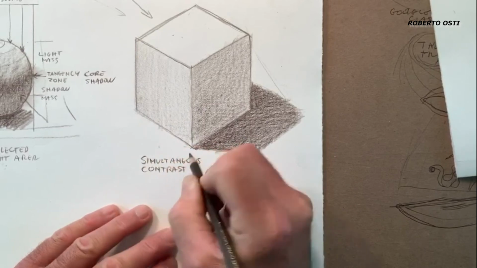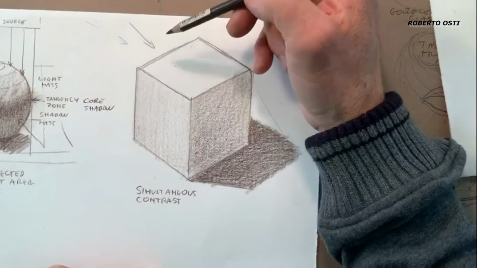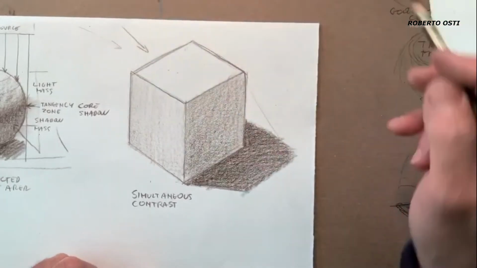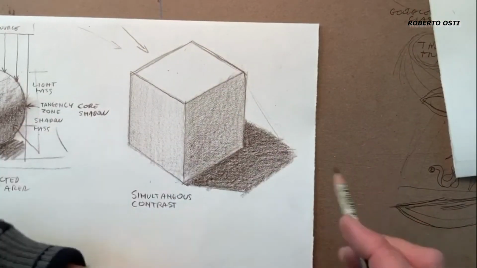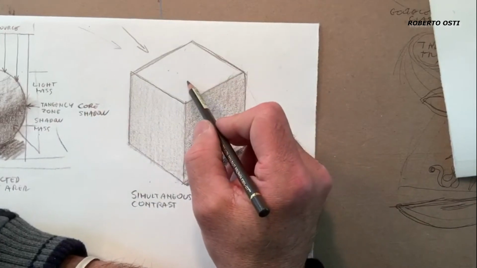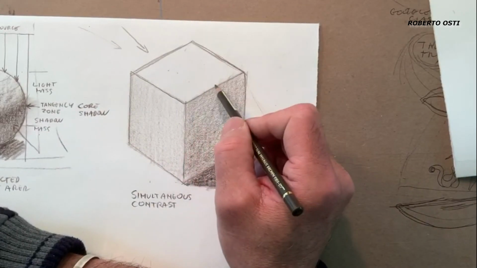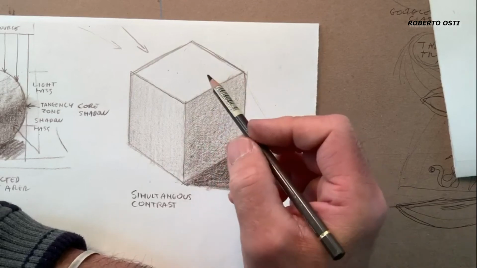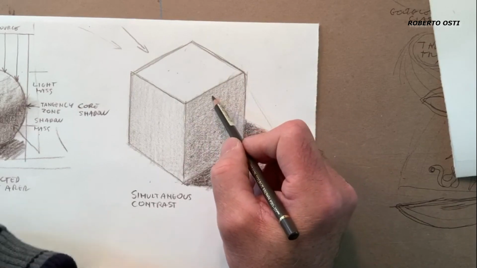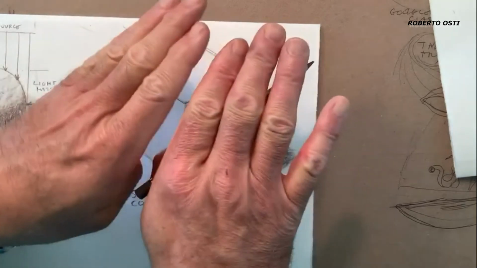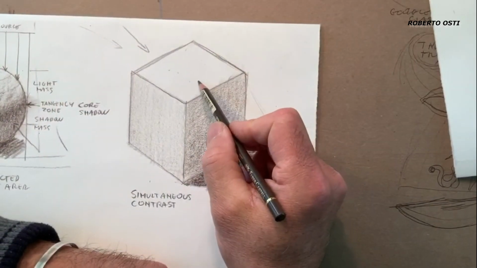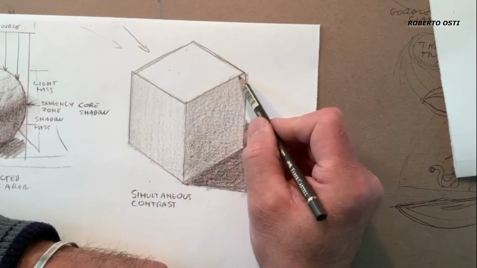right? So what happened is this: if I have the light coming down from here, all this area here is white, is lighter, right? But when I get this area of light next to this area of shadow here, because of the direct contrast with this area of light, this will look darker, right?